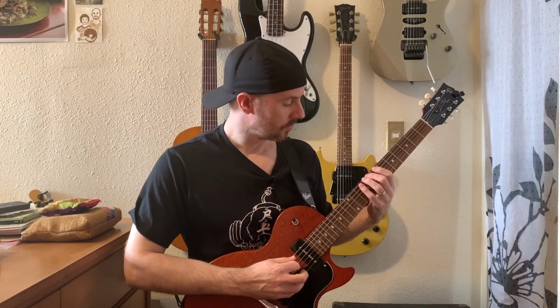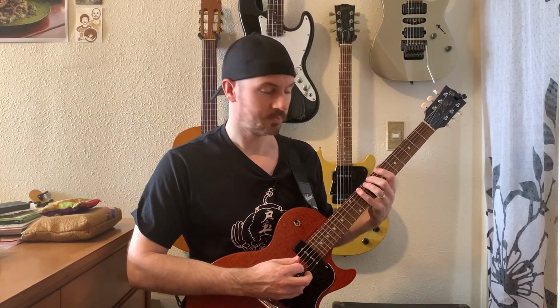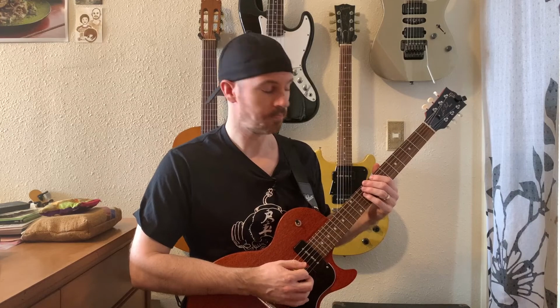So when I talk about scale degrees, we're basically just assigning a number to the notes of a scale. So if we take the C major scale, 1, 2, 3, 4, 5, 6, 7, and then we're back to 1.